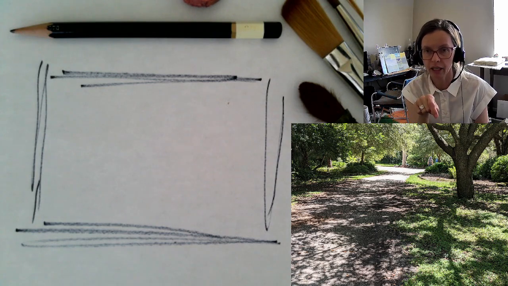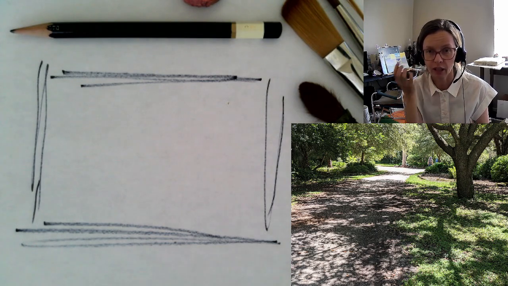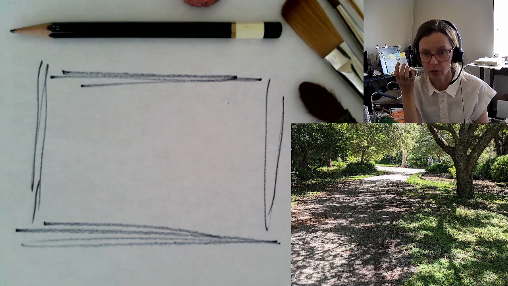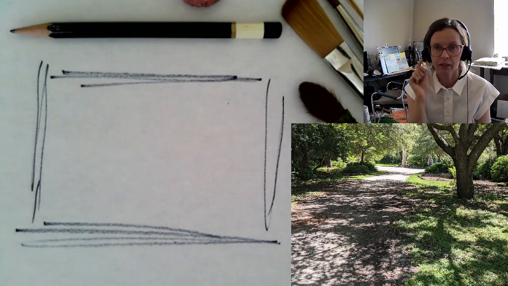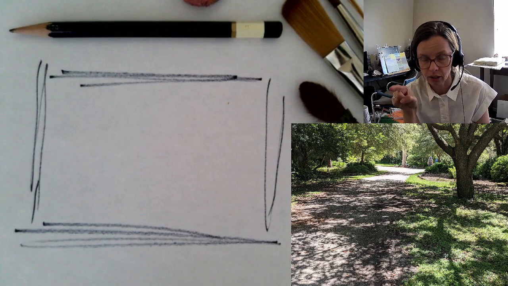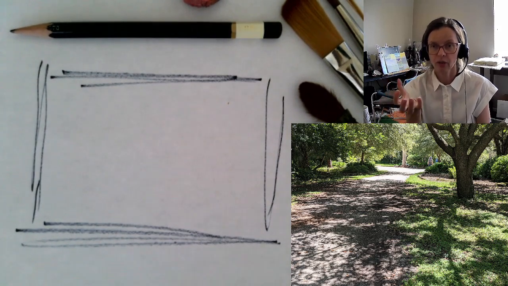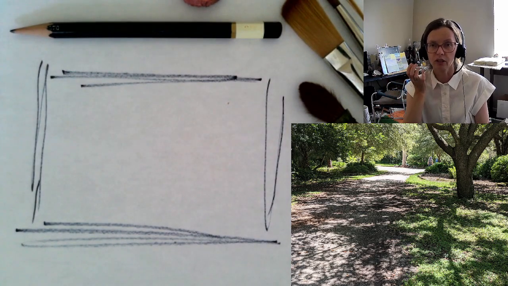There's some light falling on one of the limbs here, light and shadow, but a lot of the trunk is in shadow. And then when you look at the shadow of the tree on the ground, you'll notice that it's coming towards the viewer. That means the light is coming from the other side, so then the shadows come more towards us.